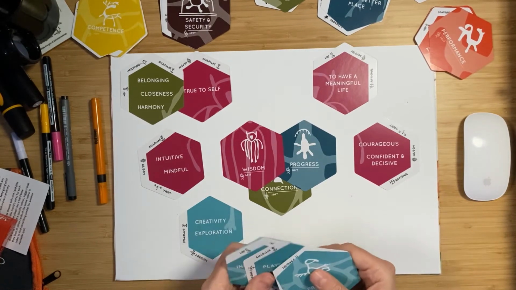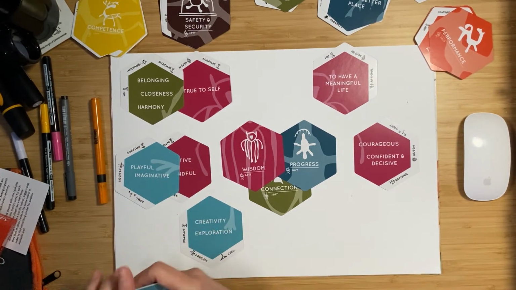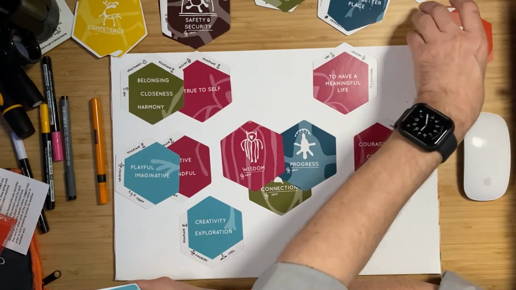I'm just going to put intuitive and mindful. I'm going to look back over to the left to see if anything jumps out at me. Ethically driven, no. Playful and imaginative, I'm going to grab that one. I'm going to have to decide. And there's nothing on the performance side that appeals to you, right?